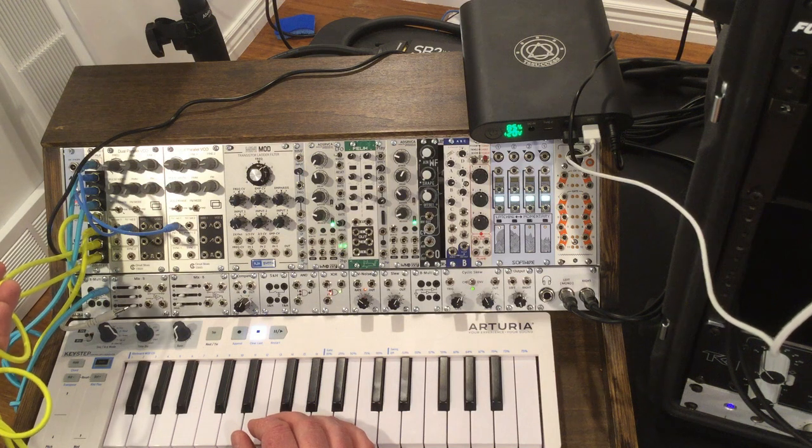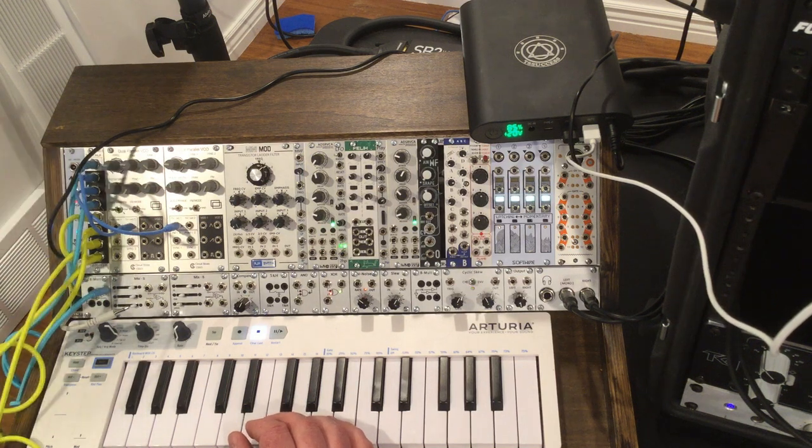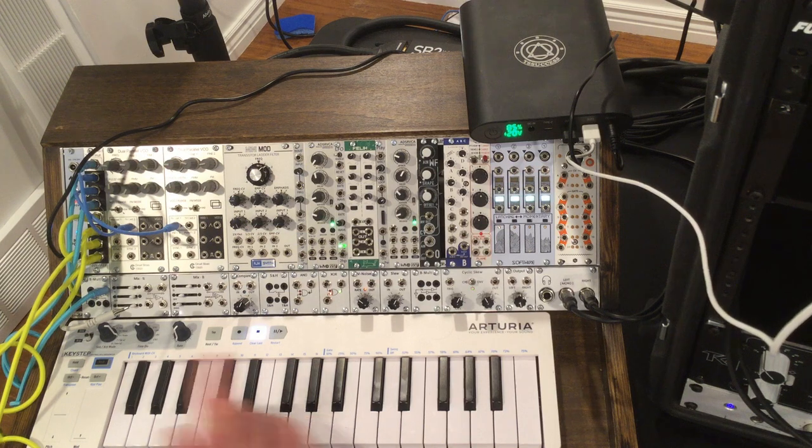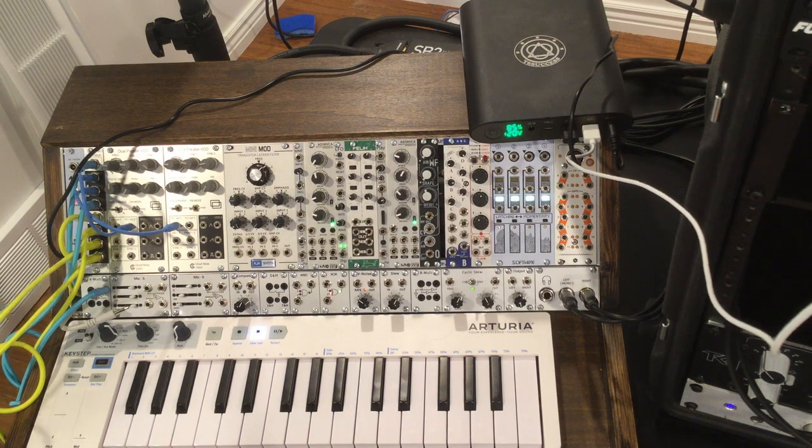Gate is going to be on yellow. So this is all my gate signals, and this is all my pitch signals. And then audio, I'm going to try and stick to purple. And I may need to use white for some audio runs that are longer than my purple cables. So that will be our color convention. We might mix in some, say, orange with yellow or green with blue. But I'm going to try and keep things relatively close together in terms of colors so that you can follow visually as well.